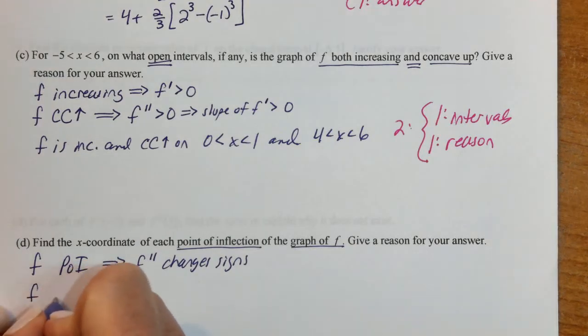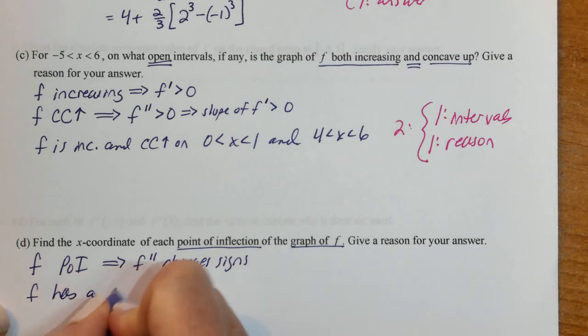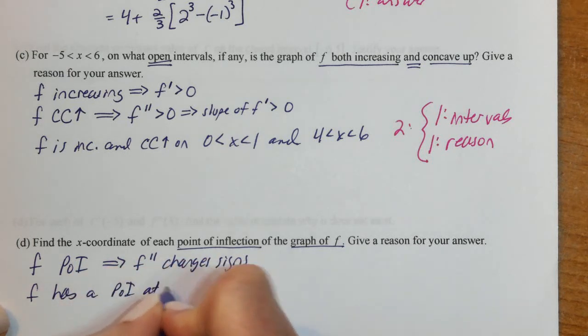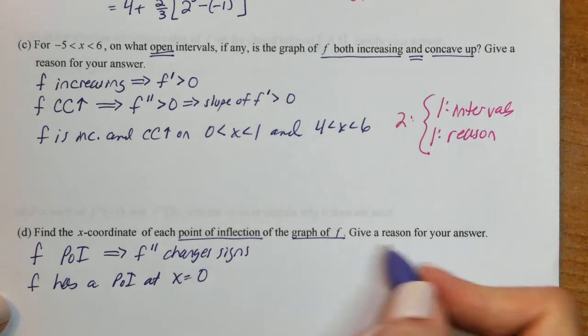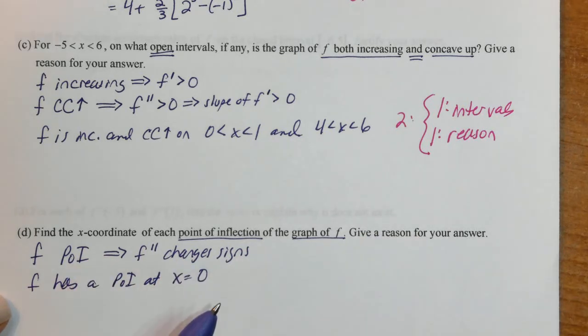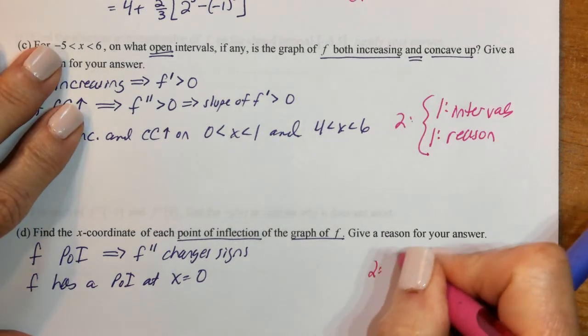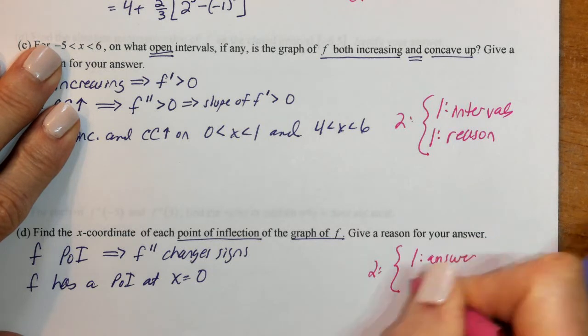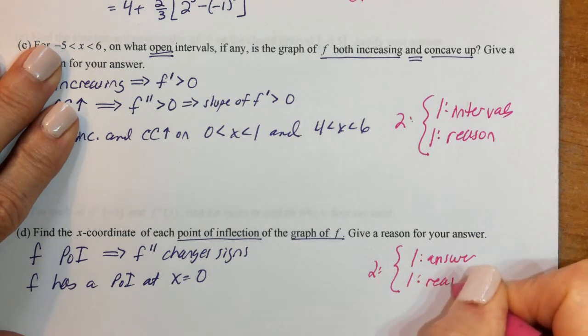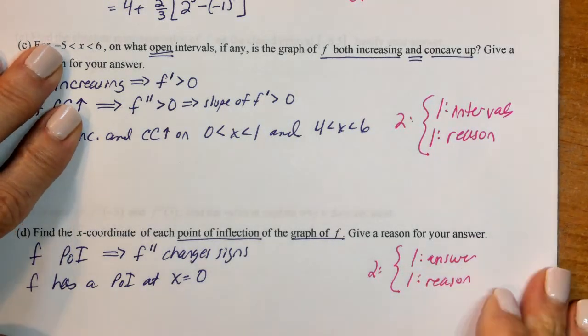So f has a point of inflection at x equals 0. And my reason is what I said right here. That was worth 2 points. 1 point for the answer, 1 point for the reason. We always justify our answers, okay?